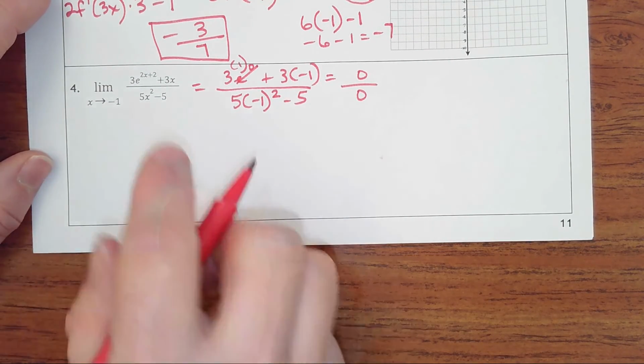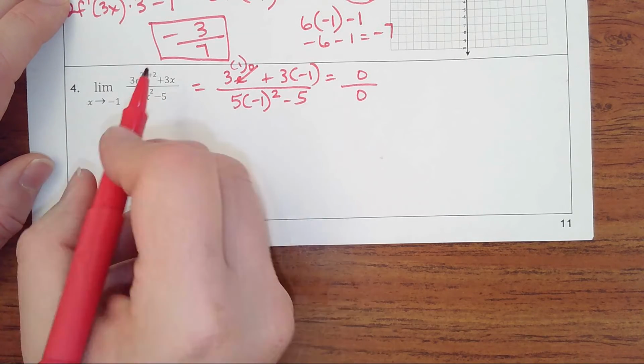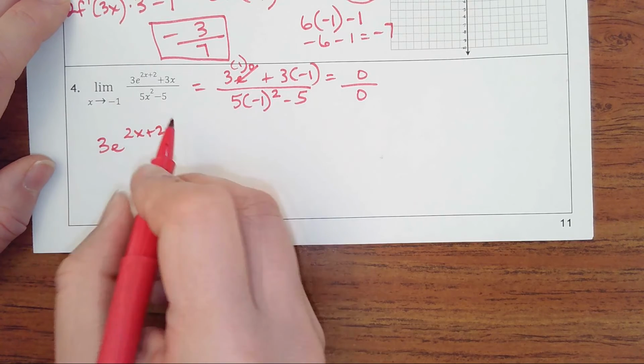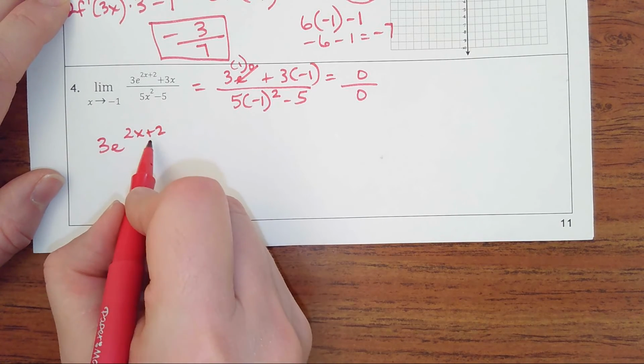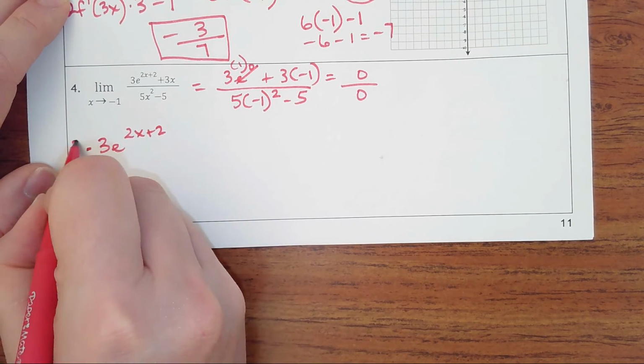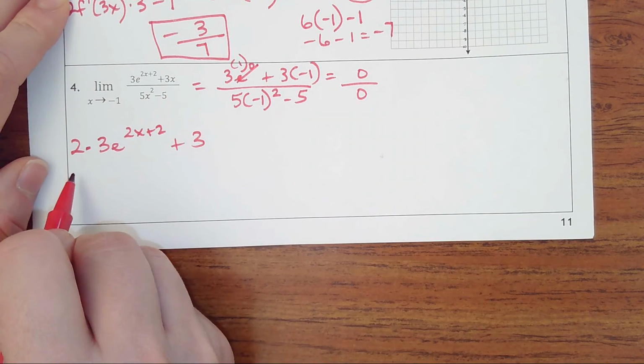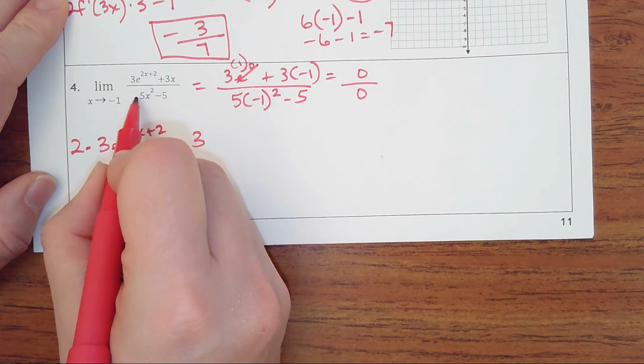Another indeterminate form, so we'll take the derivative of the top. Remember, e is itself, so it's e to the 2x plus 2 power, times the derivative of this, which is simply 2, and then plus 3. On the bottom is 10x.